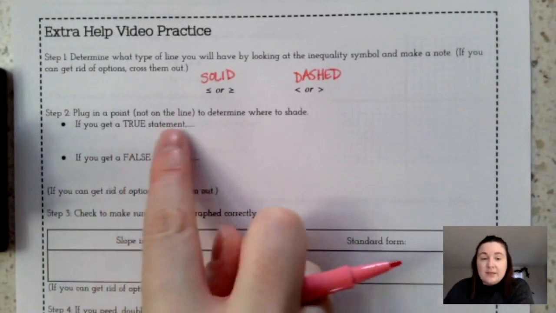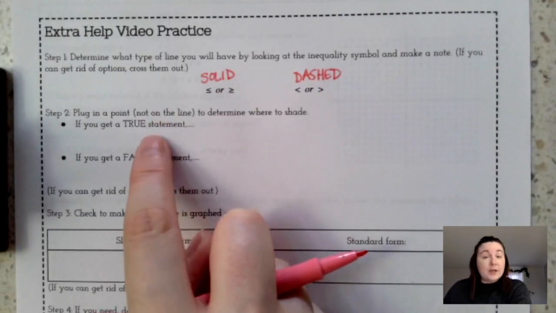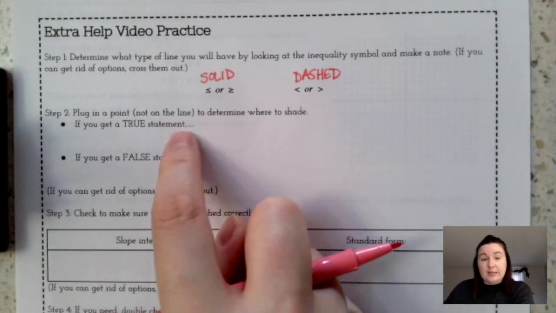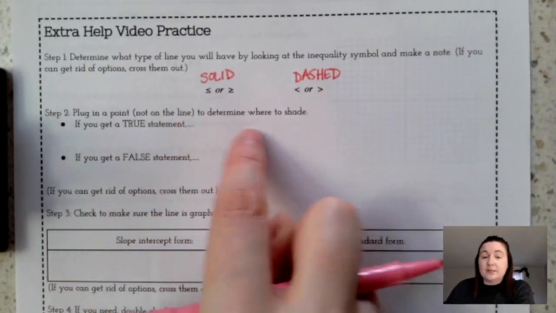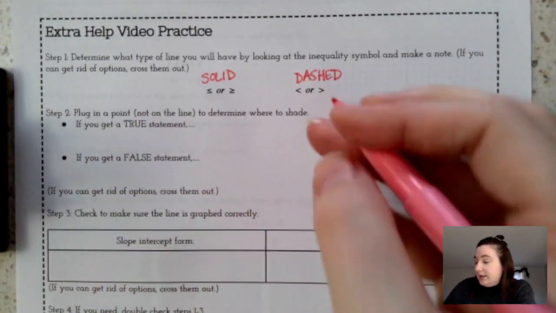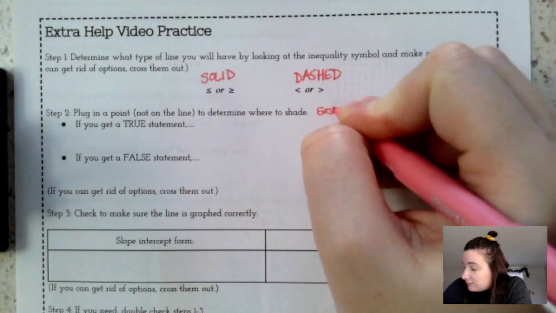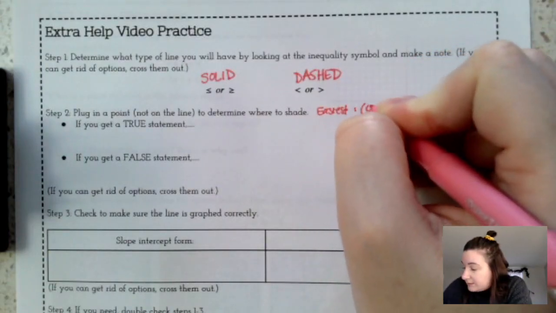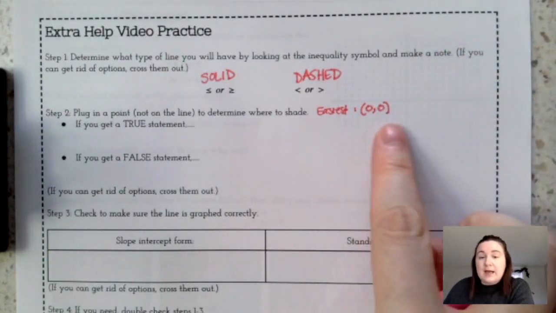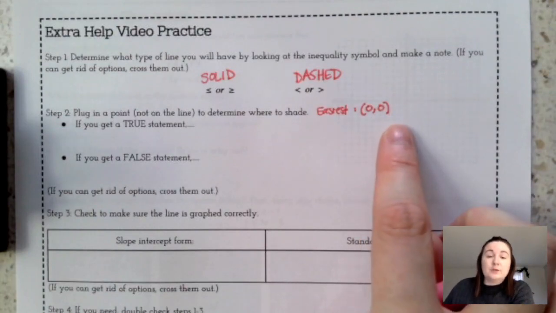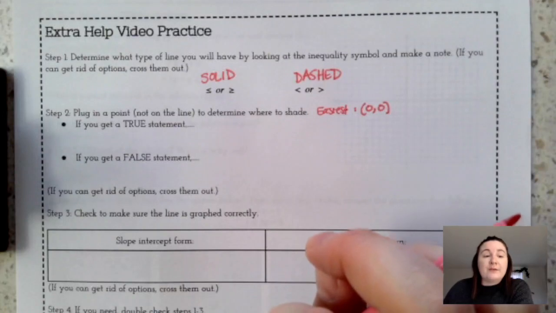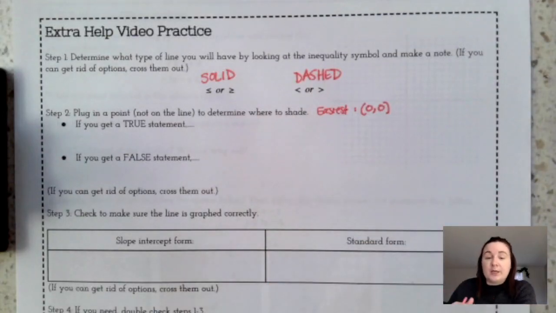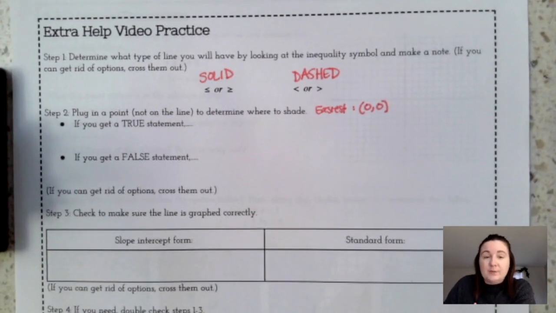The second thing you need to know is where to shade. Do you shade above the line or below the line? You are going to plug in a point that's not on the line to determine where to shade. We said the easiest point is 0, 0, as long as it's not on the line. Otherwise, you could choose something like 1, 1 or 2, 2 or 5, 5, where the x and the y are the same positive number, so it makes it a lot easier.